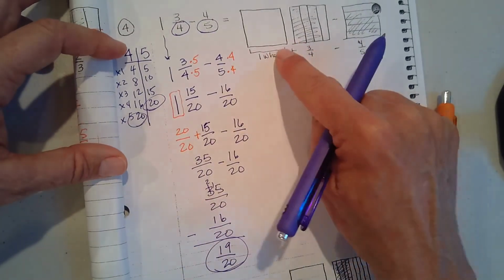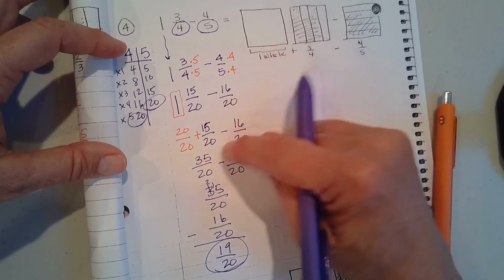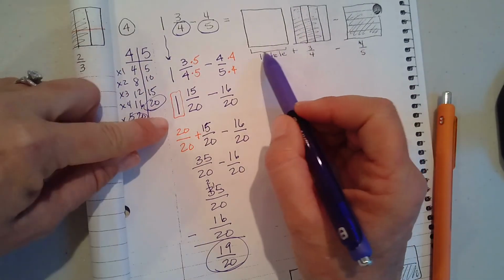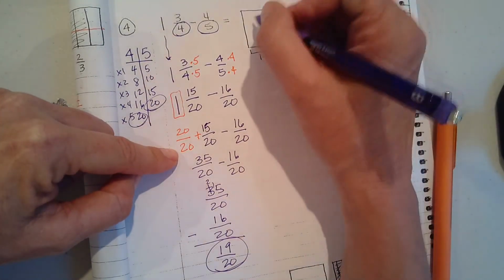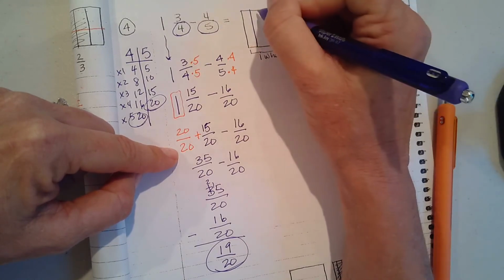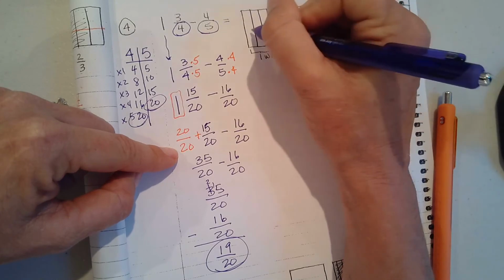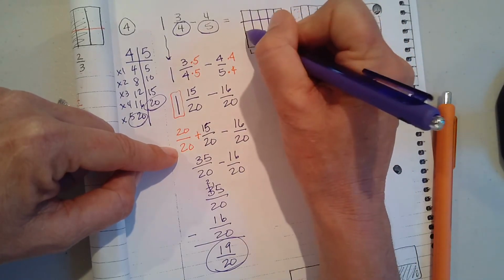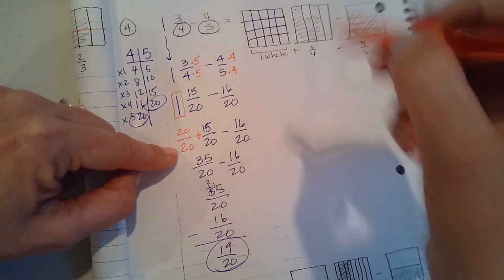All right, now let's go over here and figure out what we just did with this. So we have 1 whole. We changed our whole into 20ths. All right, so let's change it into 20ths. 1, 2, 3, 4. So I have 1, 2, 3, 4, 5, and I'm going to break it into 4 this way. Now I have 20.